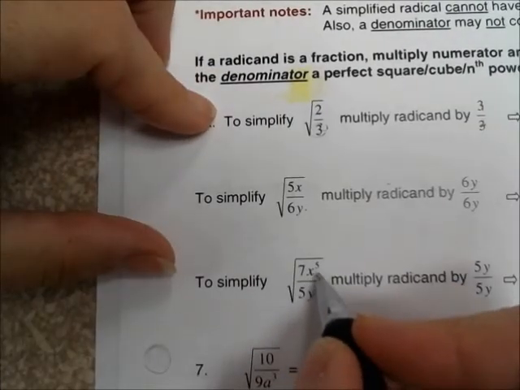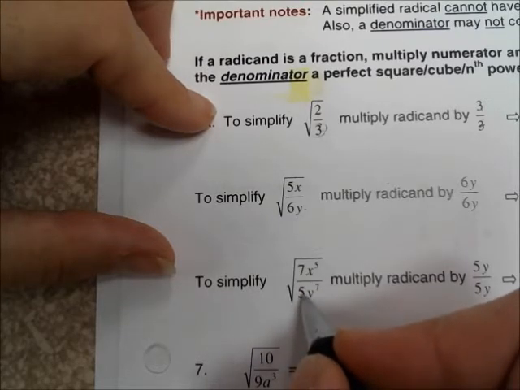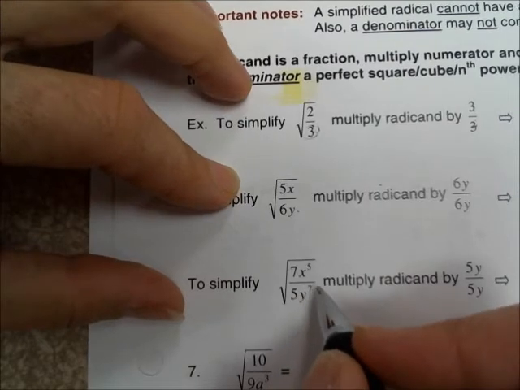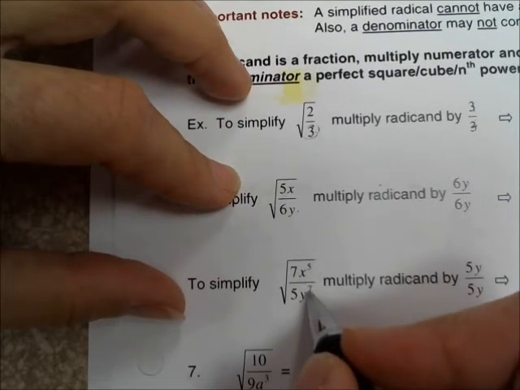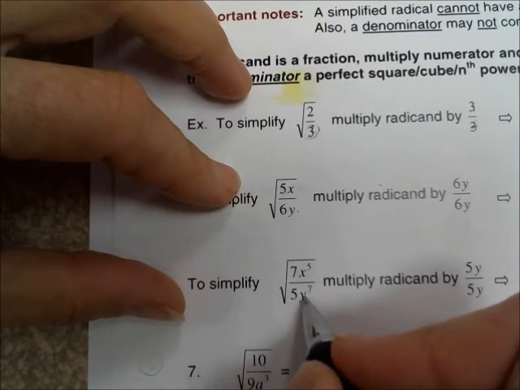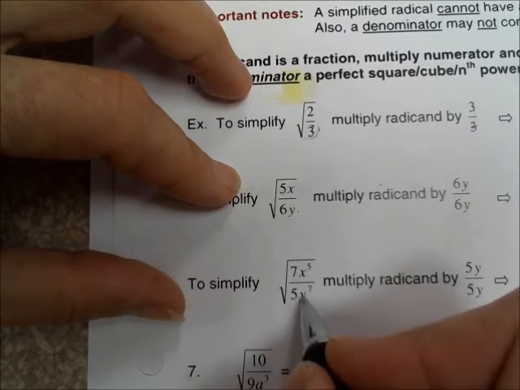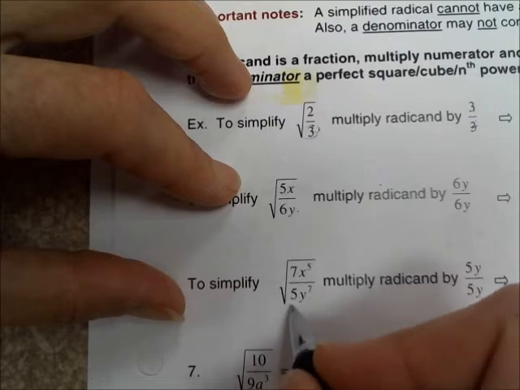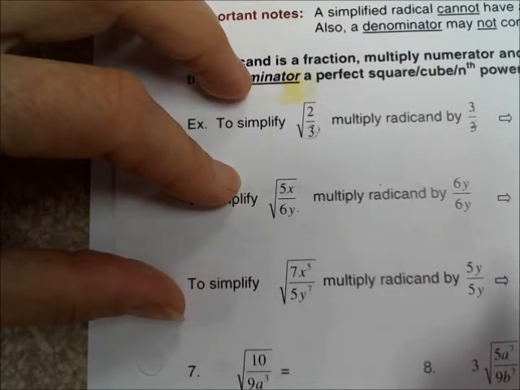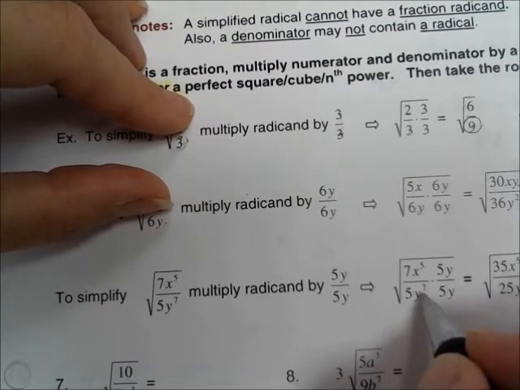Here's another example which is just a little bit different. We have 7x to the 5th over 5y to the 7th. 7 and 5 are not perfect squares. X to the 5th and y to the 7th can be reduced, but to get this denominator to be a perfect square, if we multiply 5 times 5, we'll get 25. If we multiply y to the 7th times y to the 1st, we'll get y to the 8th. And y to the 8th is a perfect square, and our goal is to get that denominator to be a perfect square.